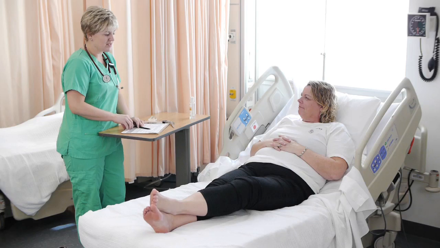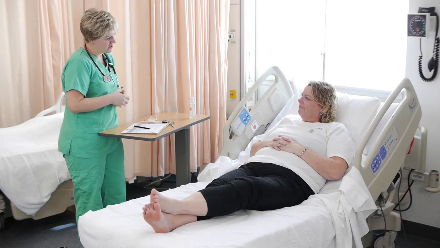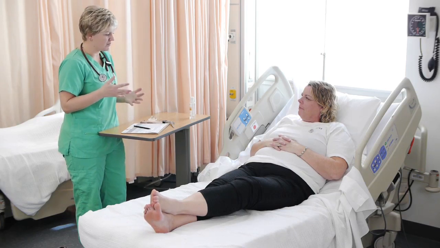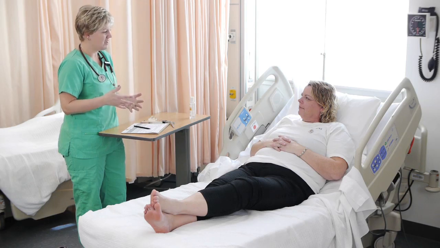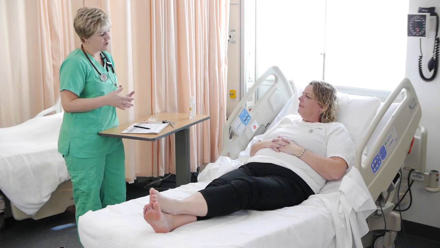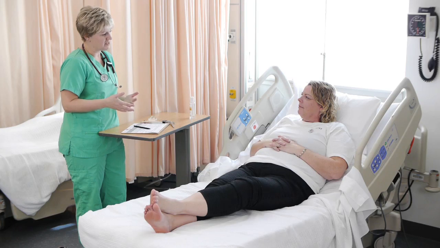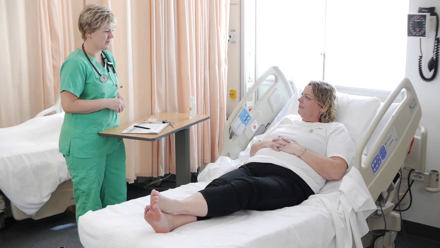That risk assessment is going to tell me whether or not you're at low, moderate, or high risk for developing some sort of a diabetic foot-related complication. And it will also help us to figure out what members of the healthcare team would be best suited to help prevent any ulcers or any other type of diabetic foot complication from occurring.